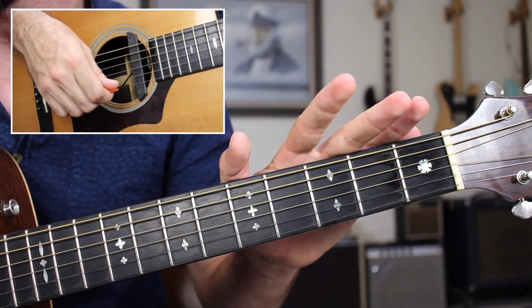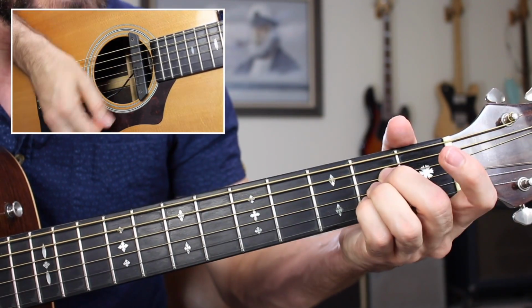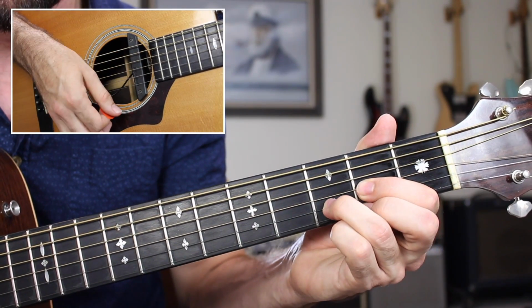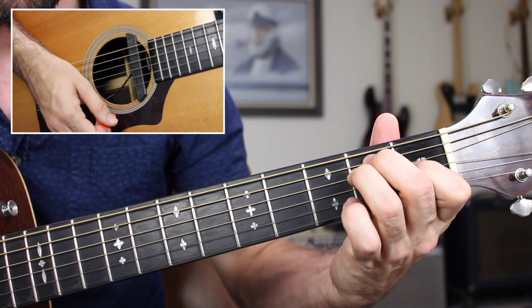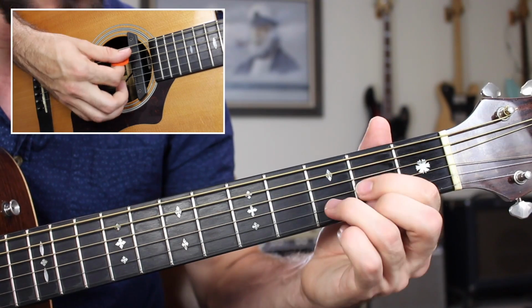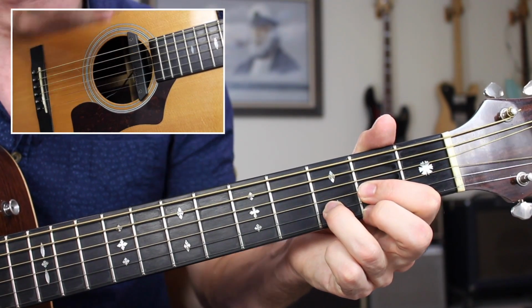Once you feel like you have these chords down individually, then it's time to start practicing chord transitions. So just mix it up. The A chord going to the D chord. The D chord going to the E chord. Vice versa, the E chord going back to the D chord. Just mix them up randomly.